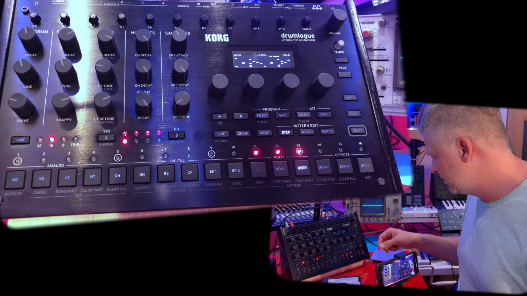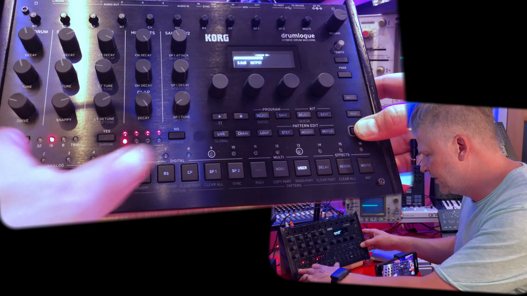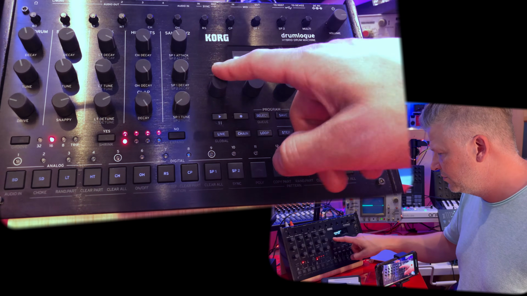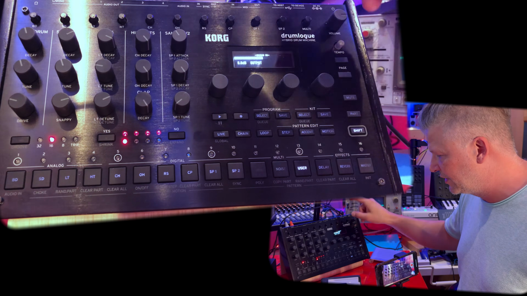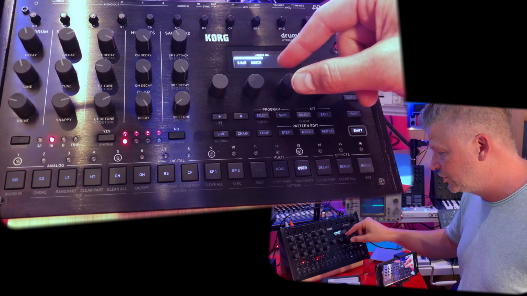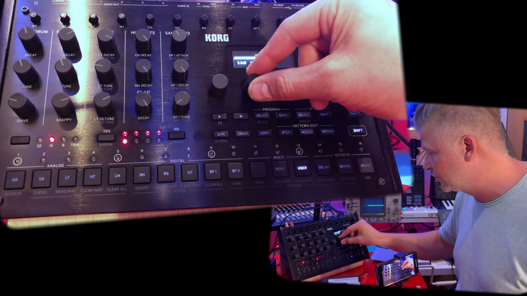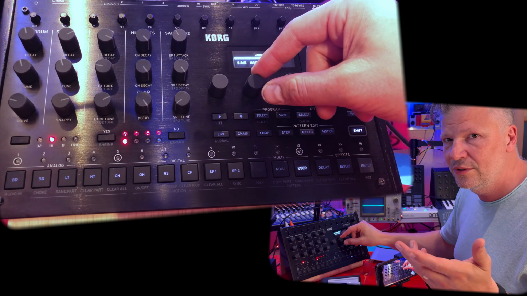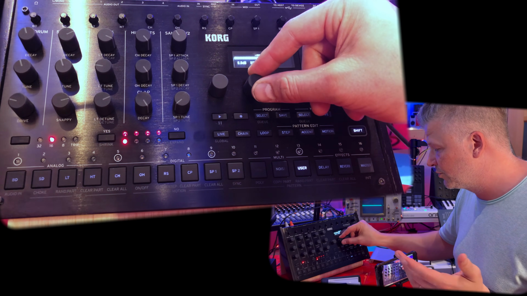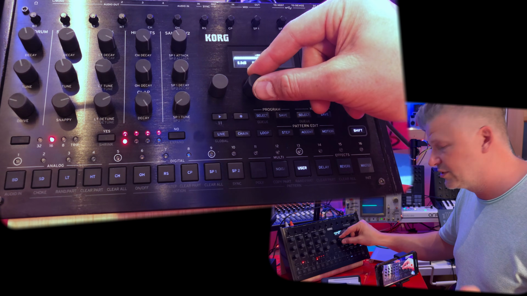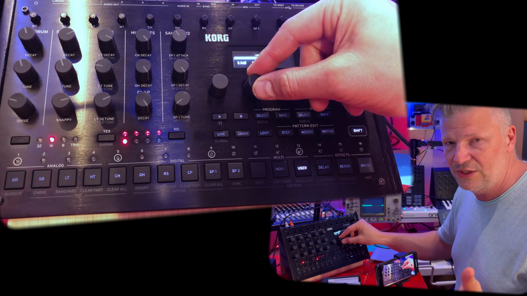When it comes in, if you go shift audio in, you basically have the volume and the route. Is it going to the output directly? Is it going to the sidechain, so is it going to be triggering the sidechain compressor? Is it going to the master effect? Is it going to the reverb? Is it going to the delay? Or nothing, so you don't listen to it.